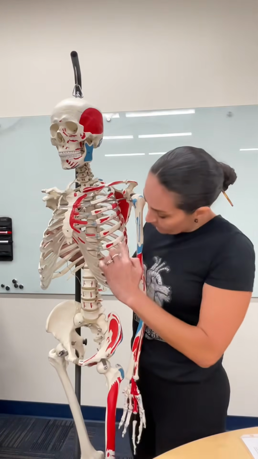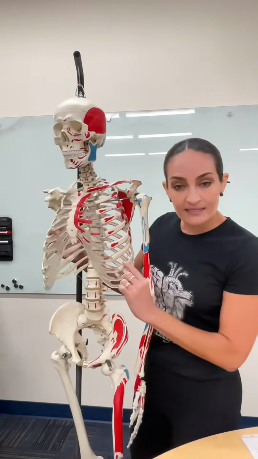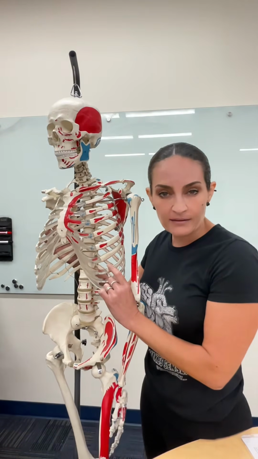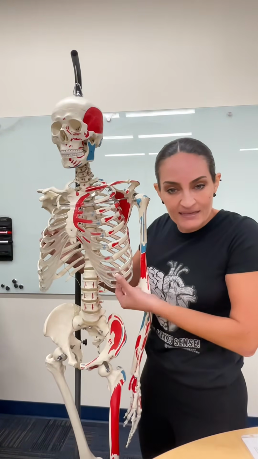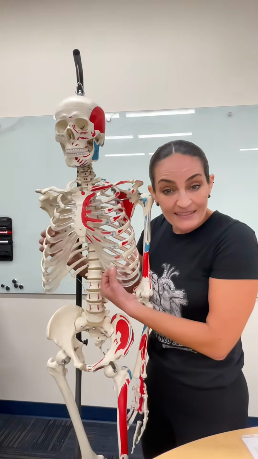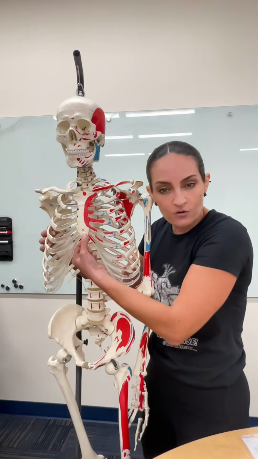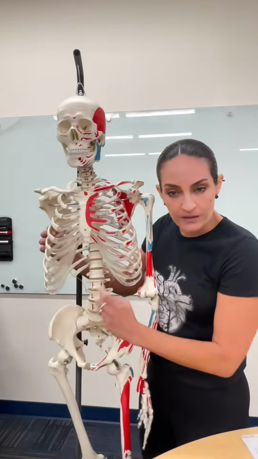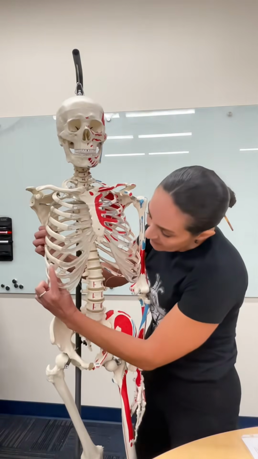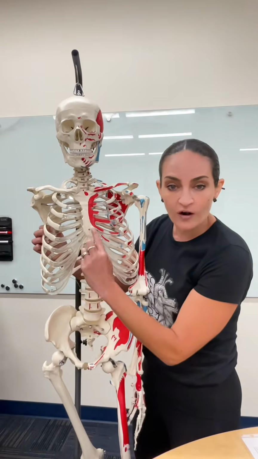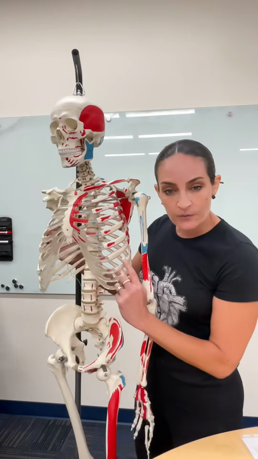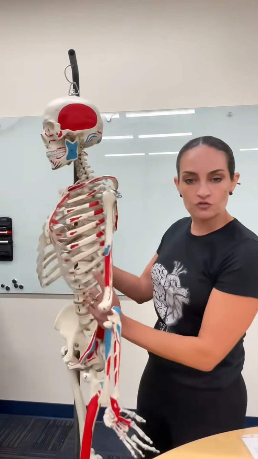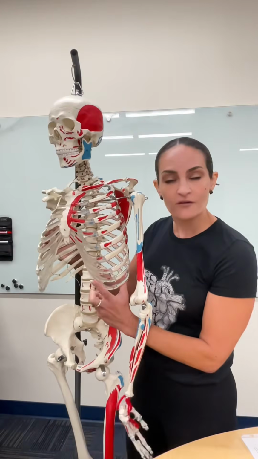Now, after the first 7, we have these 3, and these 3 are named vertebrochondral, and chondral means cartilage. These 3 are the ones that attach to a piece of cartilage that attaches to the other cartilage that goes towards the sternum. So these 3 pairs of ribs have an extra piece of cartilage before they attach to the sternum. Consequently, they are named vertebrochondral. They go from the vertebra, chondral, to the extra piece of cartilage.